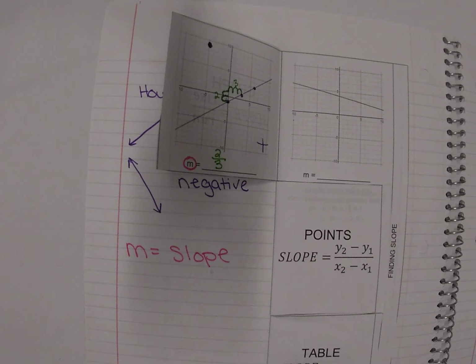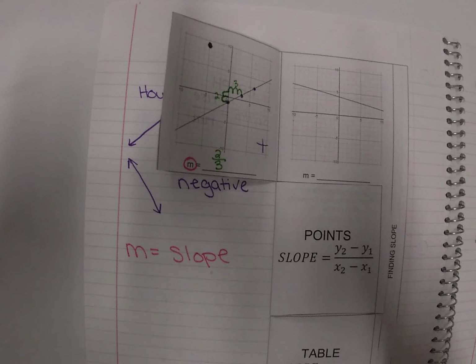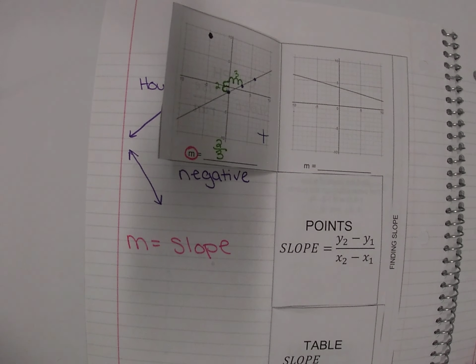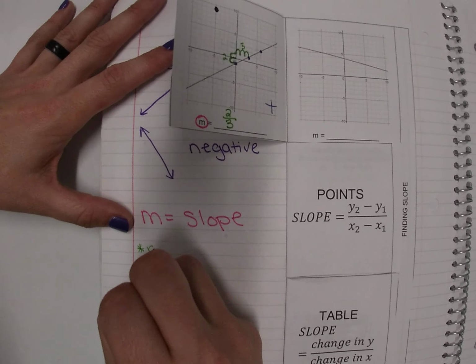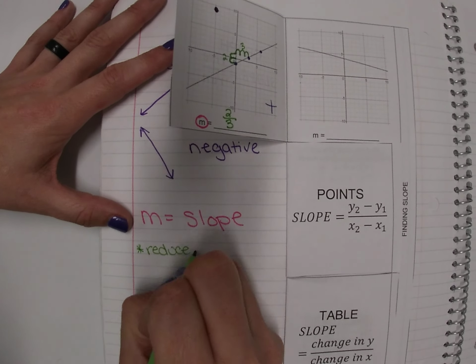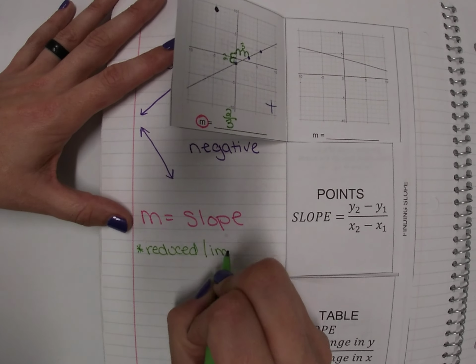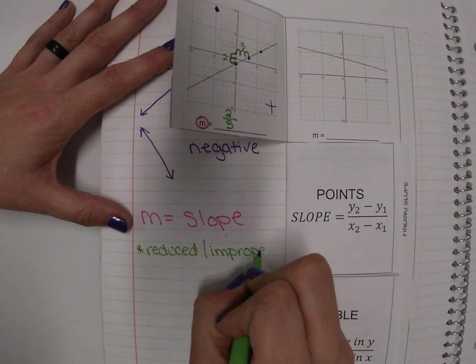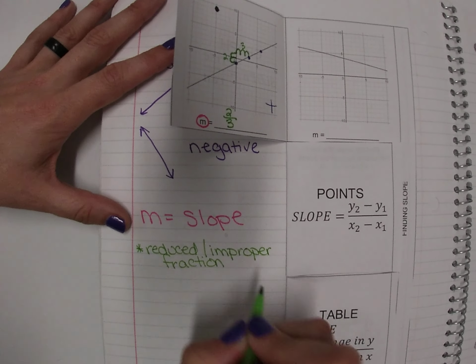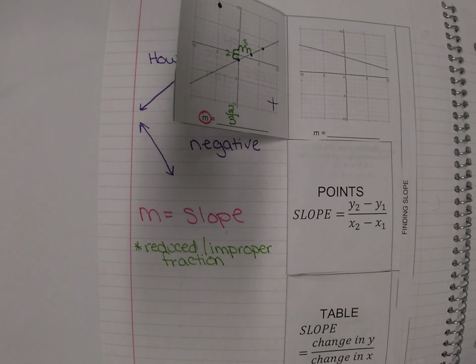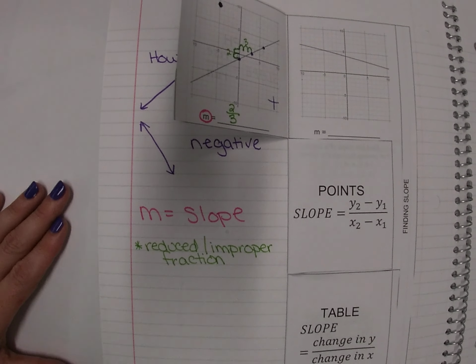Okay, here I know for several of you, you're like, oh, I don't really like fractions. Can I turn that into a decimal? And the answer is 100% no. Slope is always in reduced improper fraction form. Okay, so no mixed numbers and no decimals. It needs to be a reduced improper fraction.